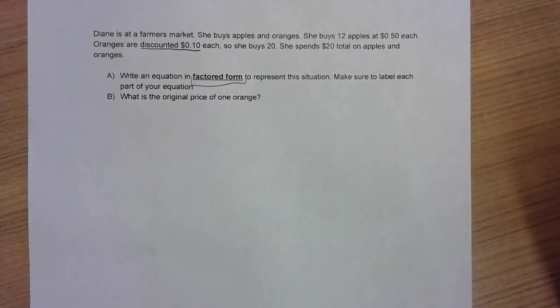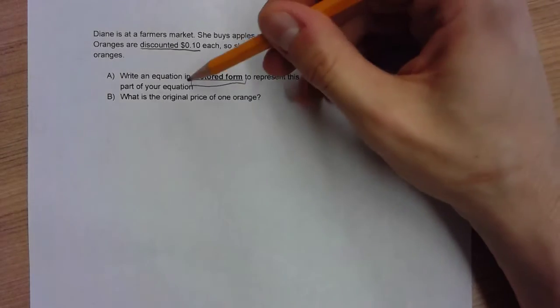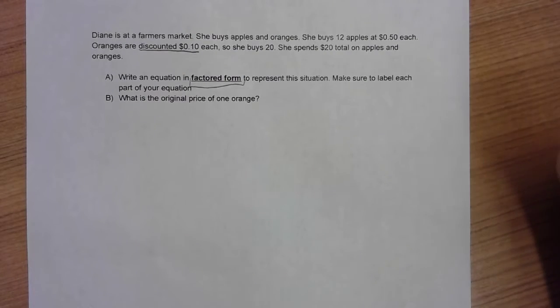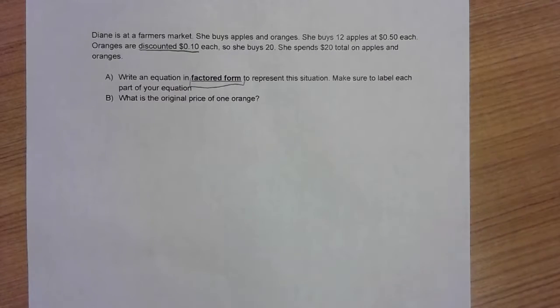Great. Write an equation in factored form. Remember what factored form means, and if you don't know what factored form means, make sure you're paying attention so we can learn it together, to represent this situation. Make sure to label each part of your equation, and what is the original price of one orange?